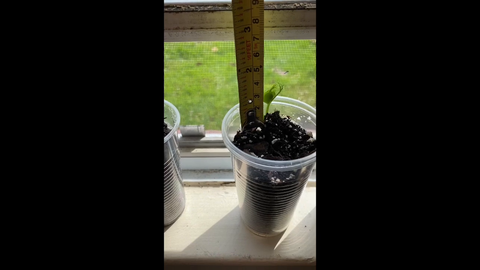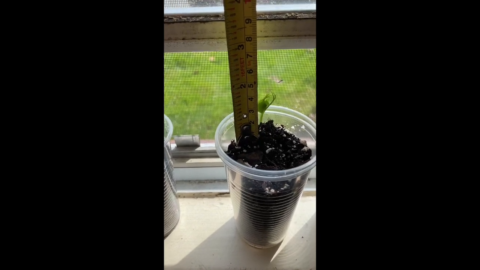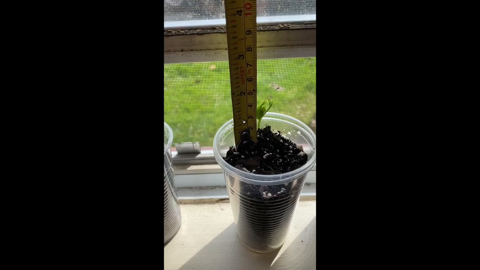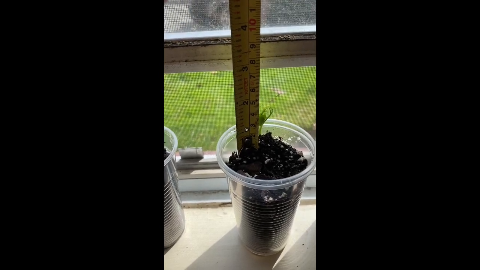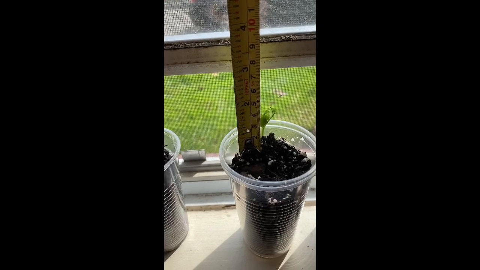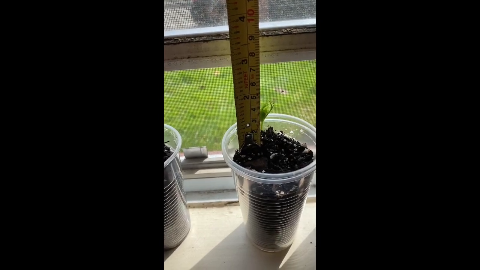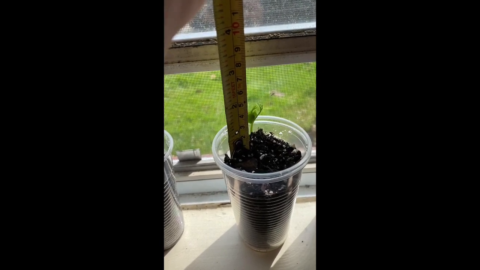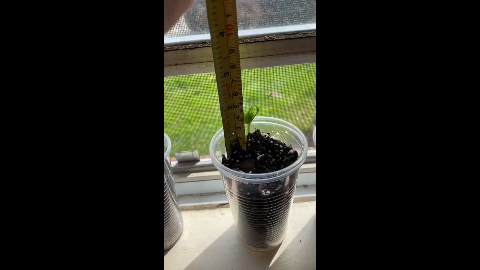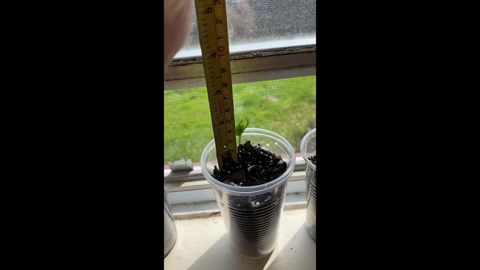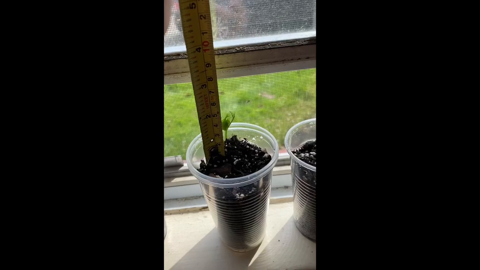Miss Taylor's going all the way to the tippy top of where it ends, and it's close enough. I'm gonna round up to 5 centimeters. It's almost to that 5 centimeter point, so we're gonna round up to 5 centimeters. So our pea plant, record under your observation that our pea plant is 5 centimeters.